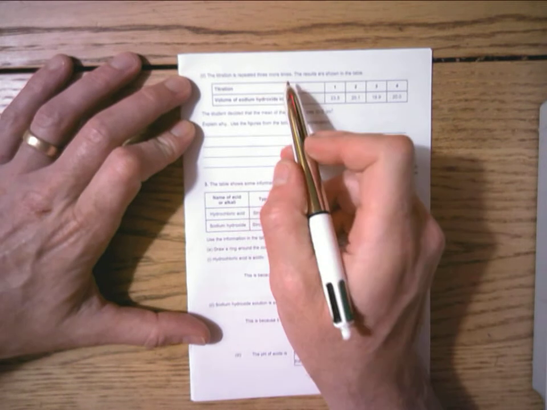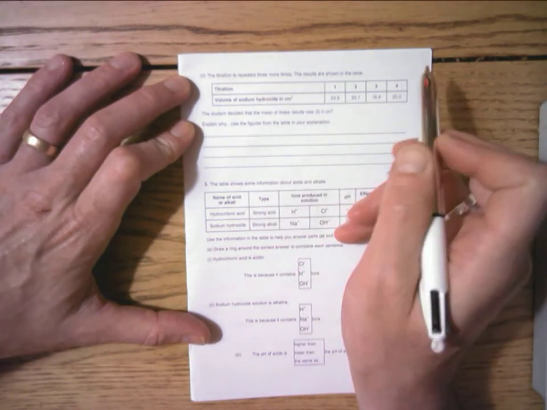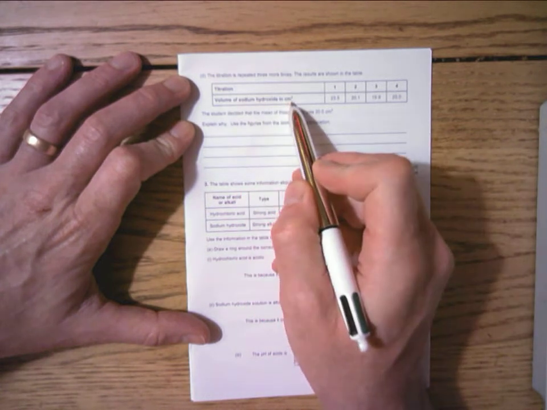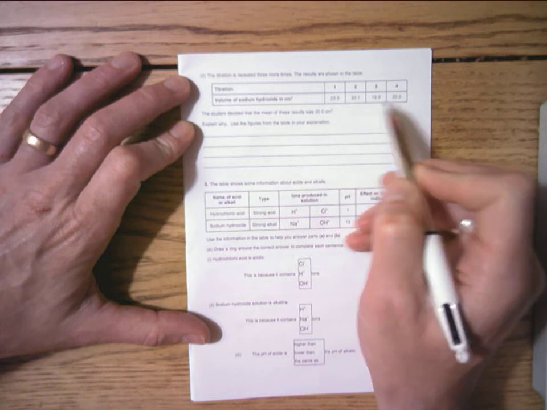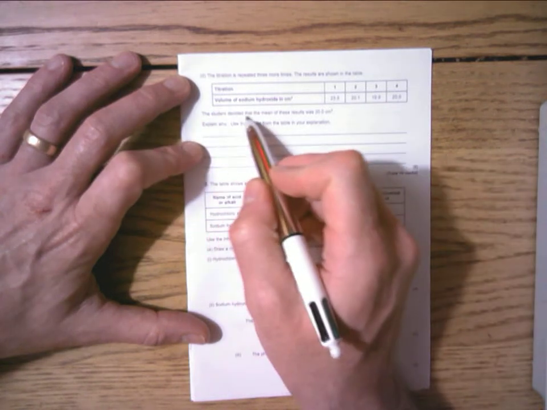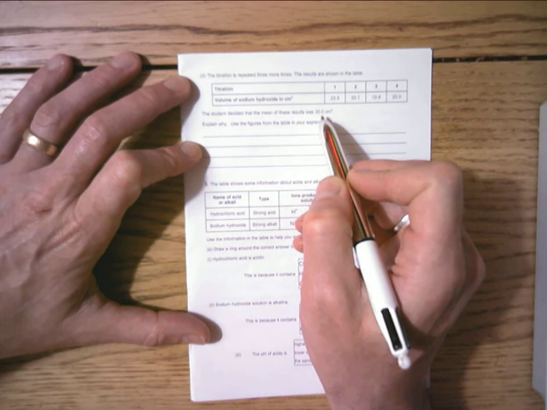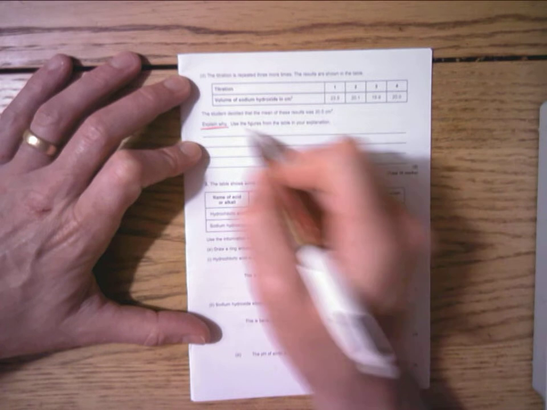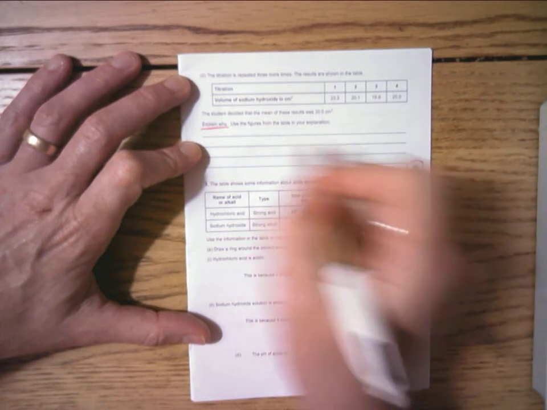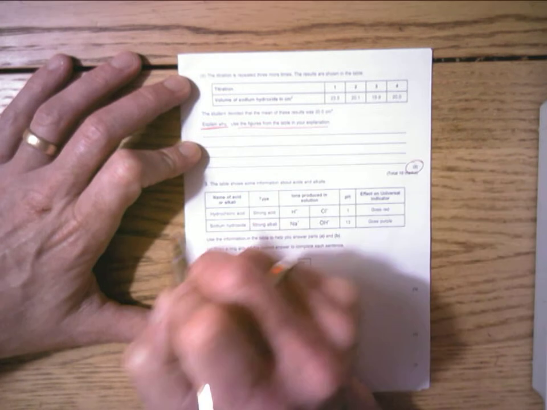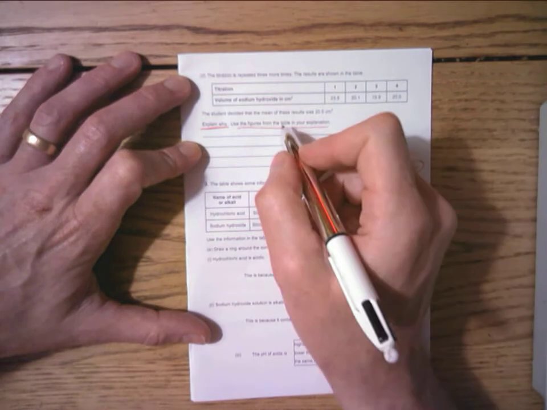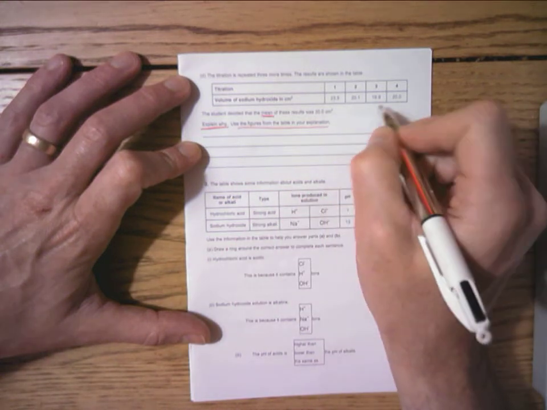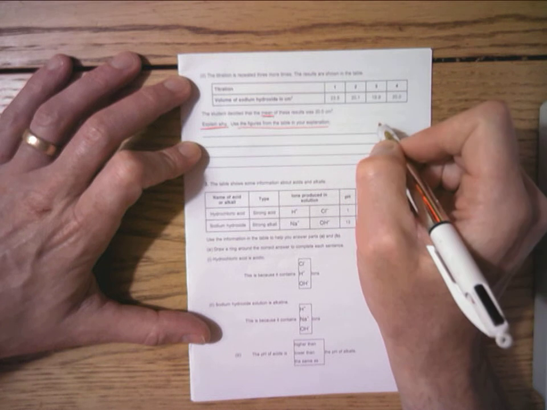The titration is repeated 3 more times. The results are shown in the table. Titration 1, 2, 3, 4. Volume of sodium hydroxide in cm cubed: 23.5, 20.1, 19.9, 20.0. The student decided that the mean of these results was 20.0. Explain why. Use the figures from the table in your explanation. So you've got 2 marks to get here and you've got to use the figures from the table in your explanation. Well, we know that the mean is an average, and to make an average we add up the individuals and divide by the number that we've added up.